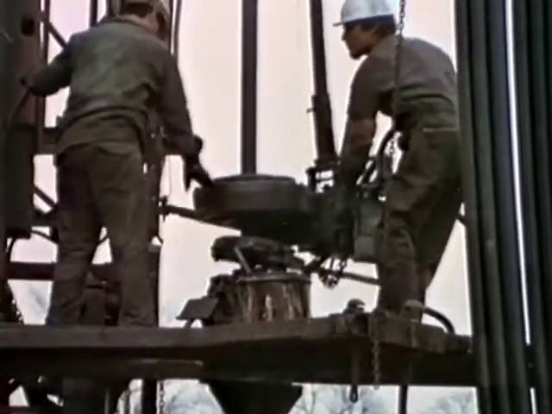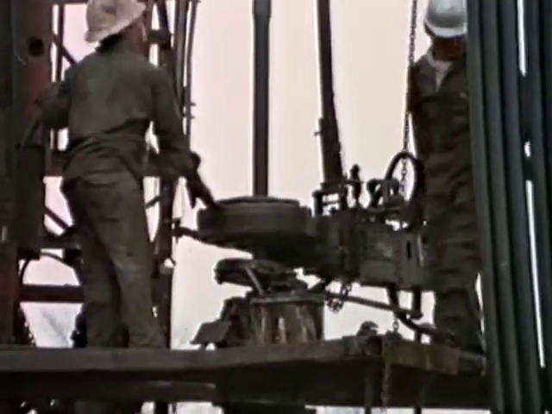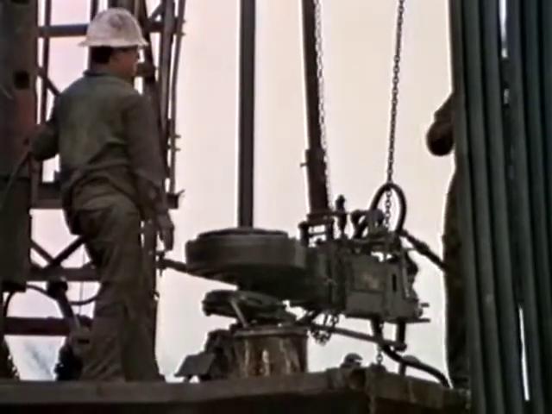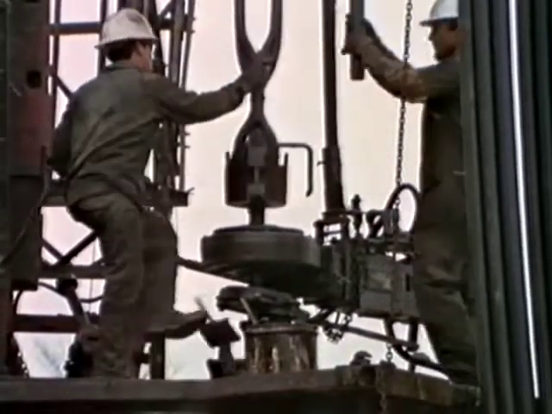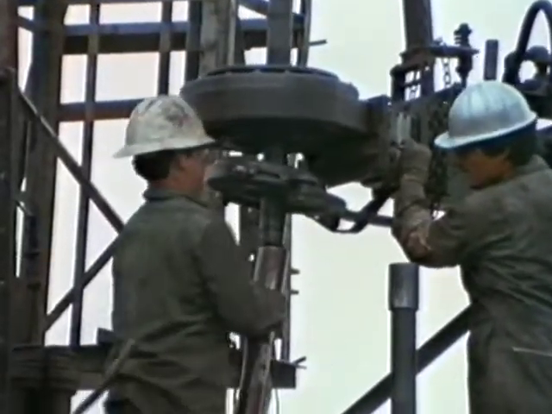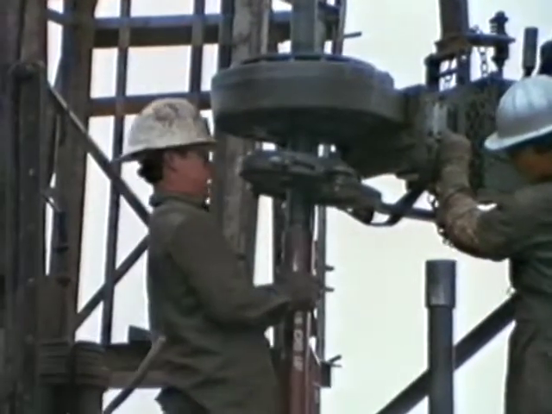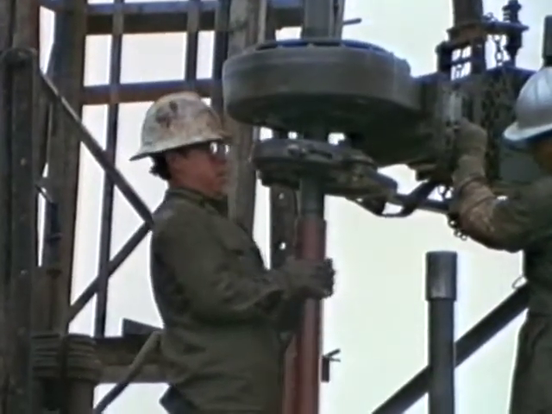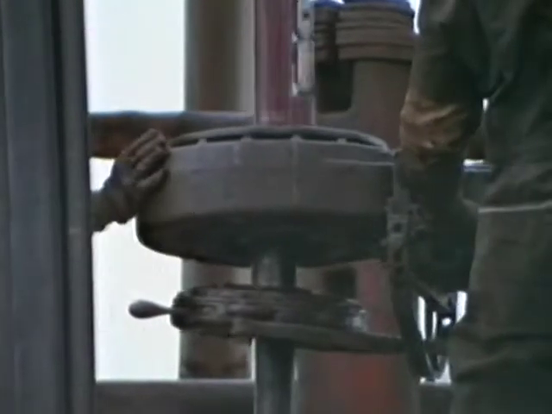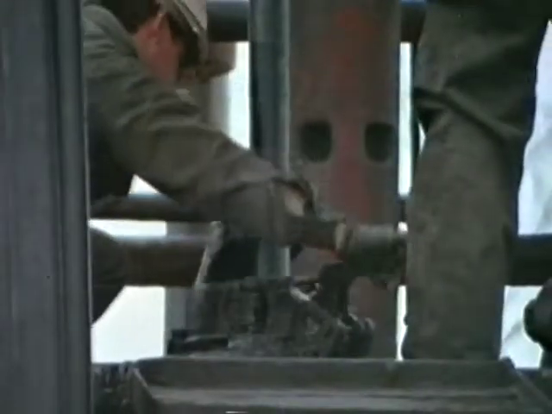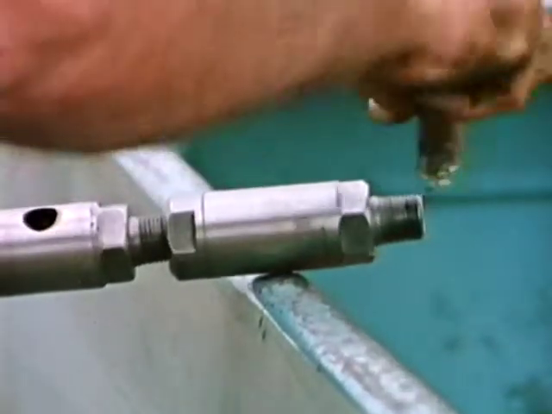We have prepared a series of short films to help you understand the basic principles of continuous flow gas lift. Continuous flow gas lift is used to increase the production from flowing wells or to obtain production from wells that otherwise would not produce. The equipment for gas lifting a well includes gas lift valves, such as you see here.